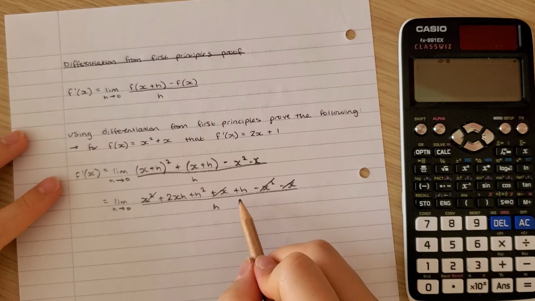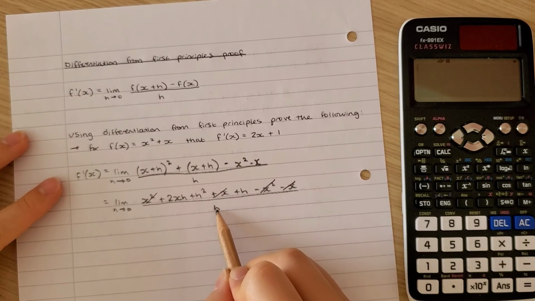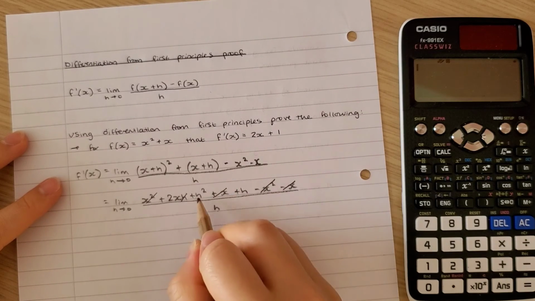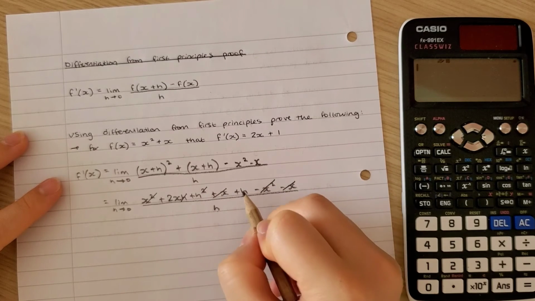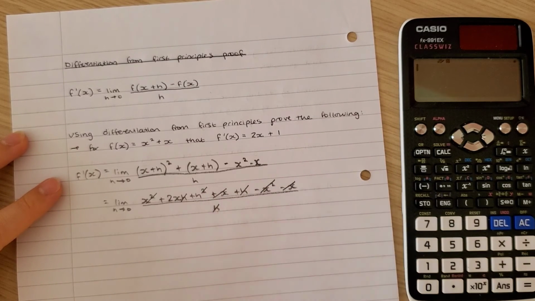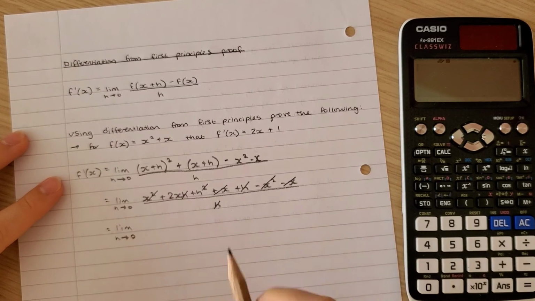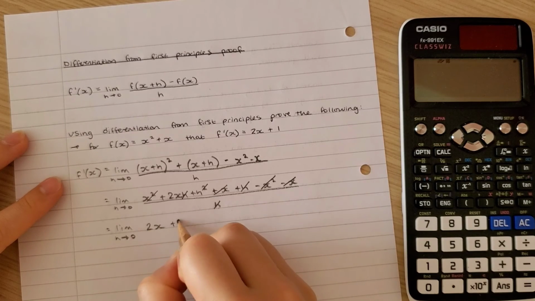Notice also how on the variables we've got left, they're all multiplied by h, and we have an h on the bottom, so we can cancel them out as well. So we cancel 1 h, h to the power of 2 divided by h is just h, then h divided by h is 1. So a lot is cancelled, and that leaves us with 2x plus h.